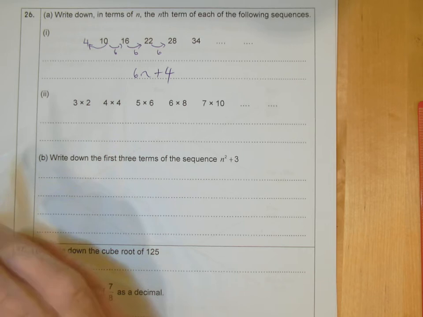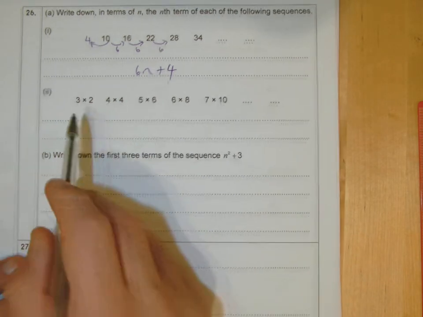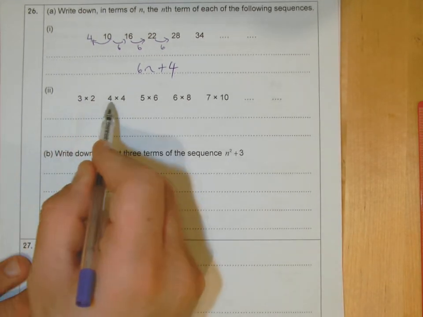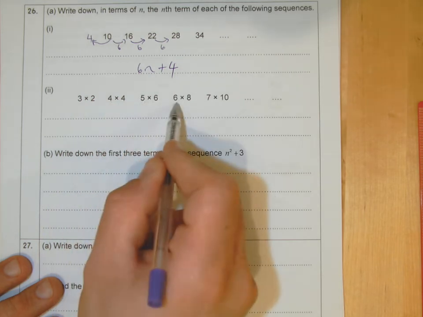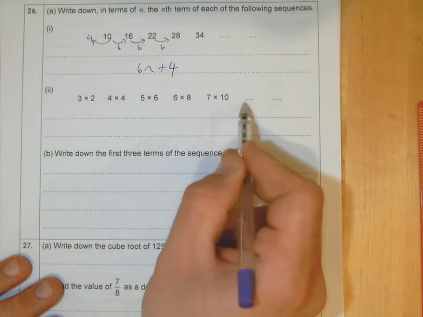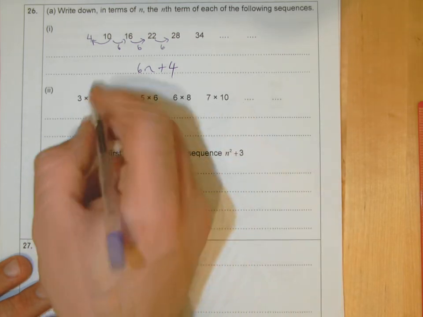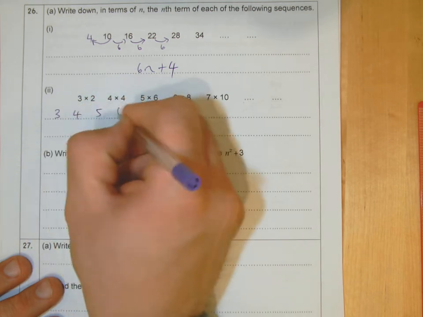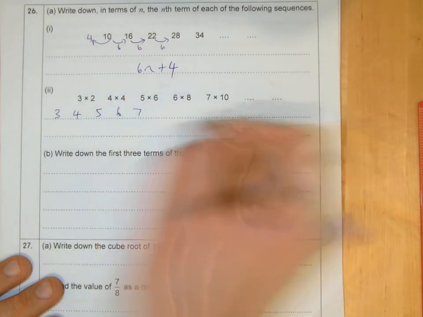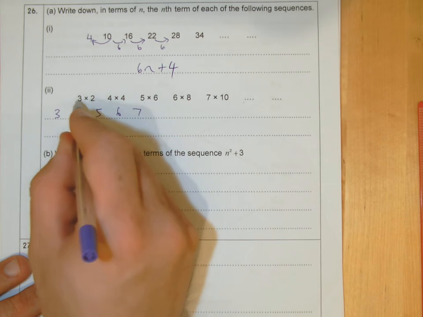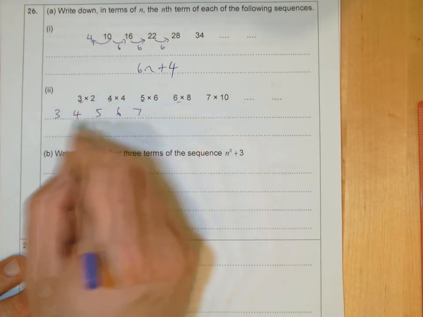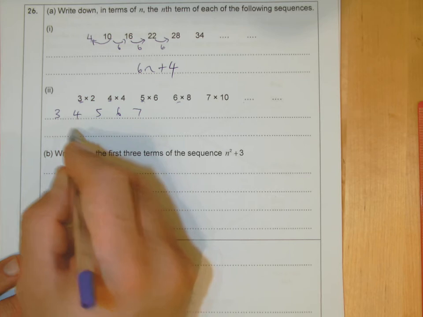But what you do is you need to treat this as two sequences, okay? So look at the left-hand side of the multiply. You've got 3, 4, 5, 6, 7. You know what's going to come next, don't you? You know it's going to be 8, okay? So write down that sequence. 3, 4, 5, 6, 7, and so on, right? The left-hand side, right, of that multiply. So what we do then is we work out the nth term here, okay, for this.